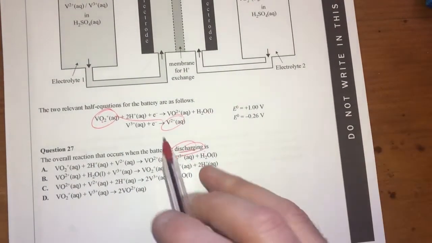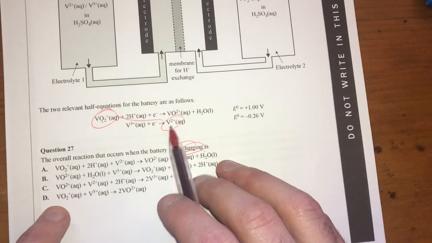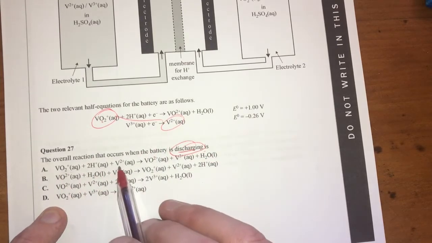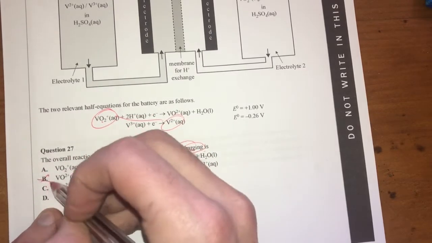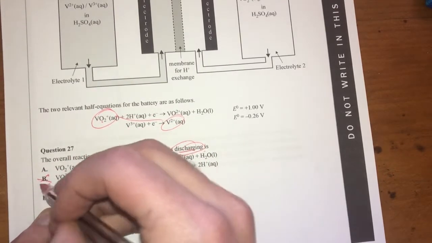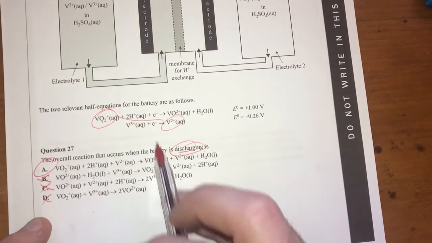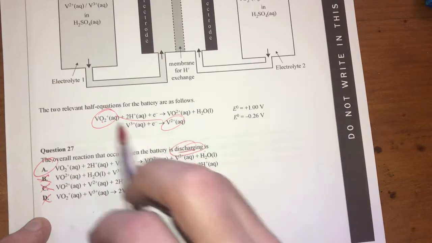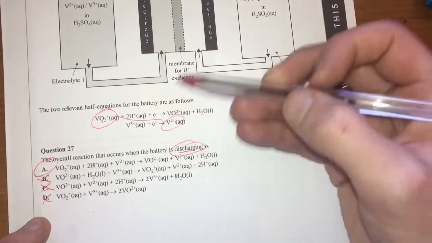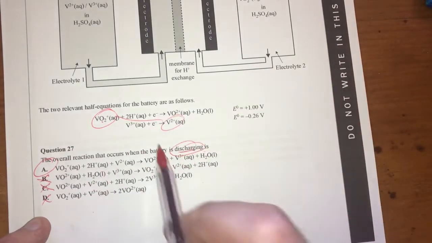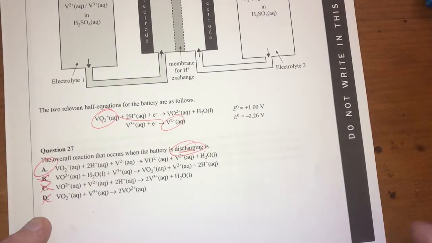So what we should see is the fact that VO2 would react with V2 positive. So VO2 and V2 positive, that looks good. So that's fine. VO, that's not going to be right. VO2 positive, that's not right, and VO plus, that's not going to be right. So it has to be A by the looks of it, just by knowing what's going to react here. If I wanted to go through it further, I'd make sure that the electrons are the same, which they are, and just add the two equations together. But initially, I just want to make sure that my reactants are correct. So therefore, A is the bang on right answer there.